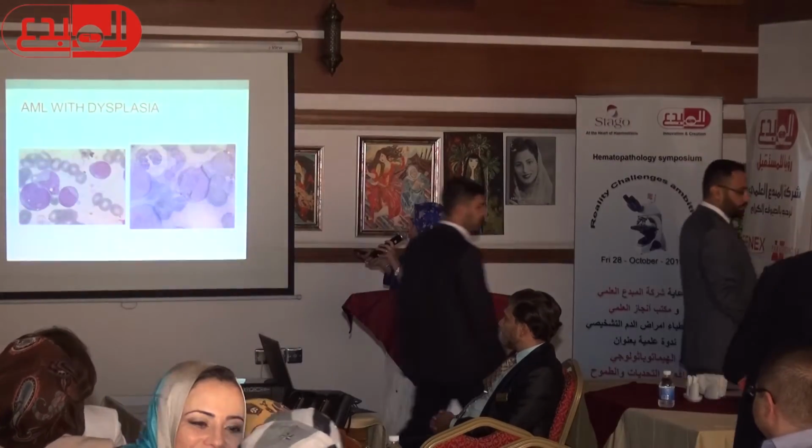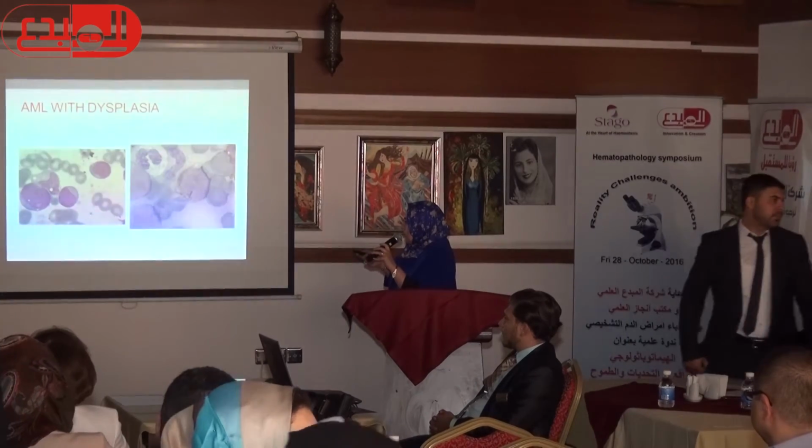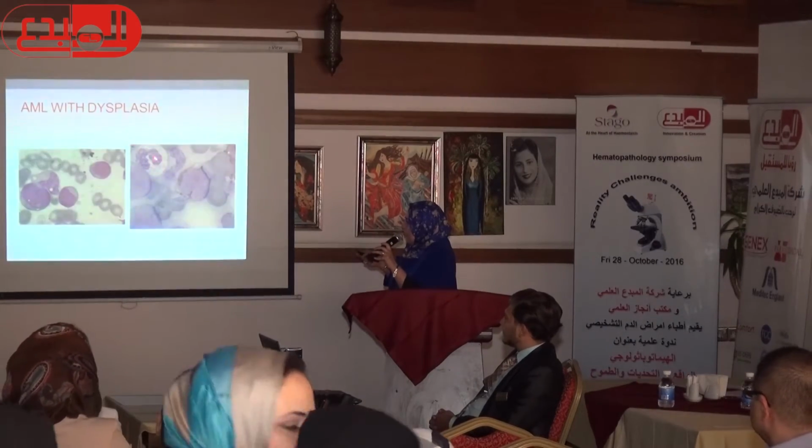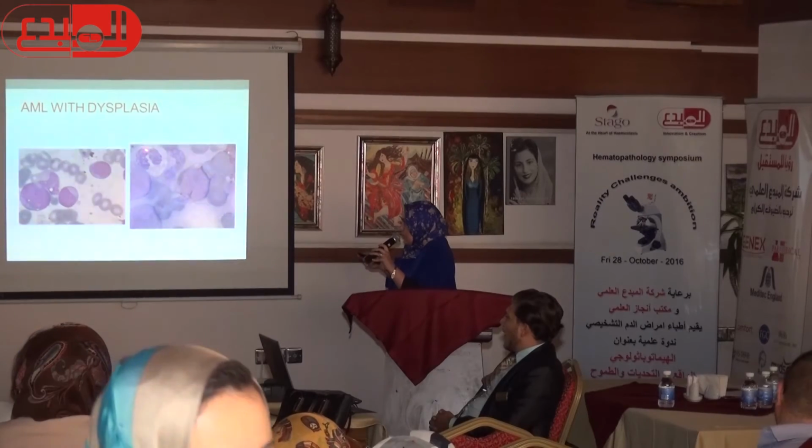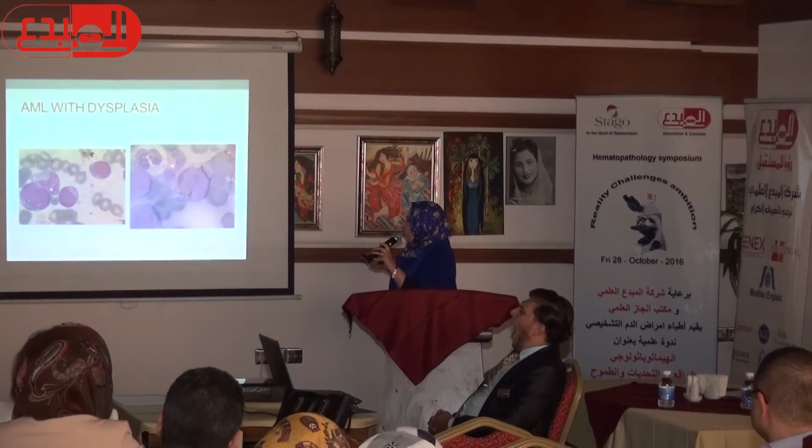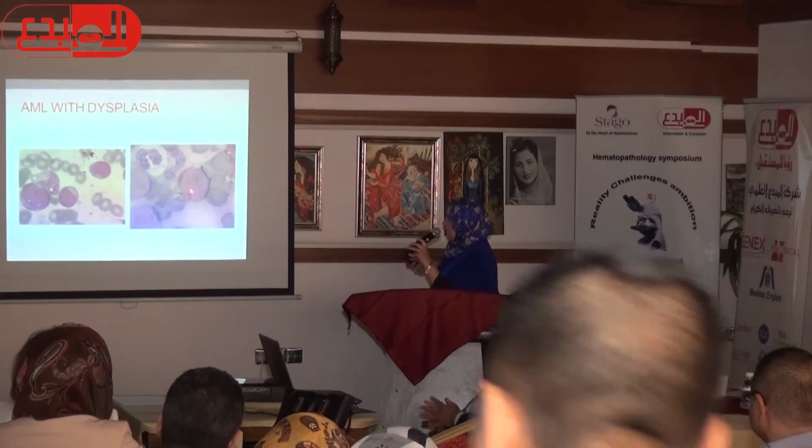This is a case of AML with dysplasia, and you can see here the neutrophil black granules and light Sudan black positivity, while there is an Auer rod in the nearby cell.